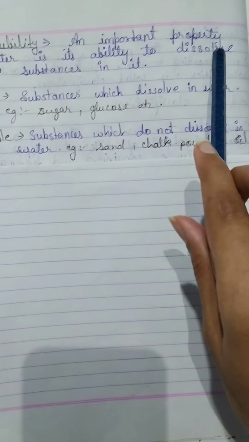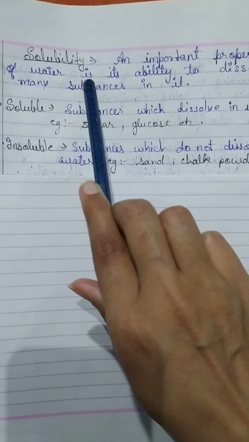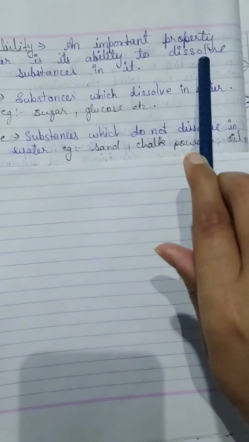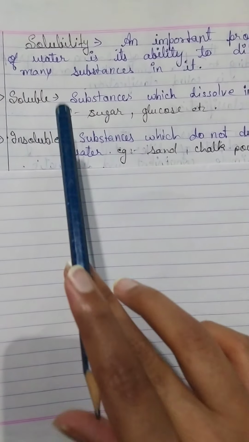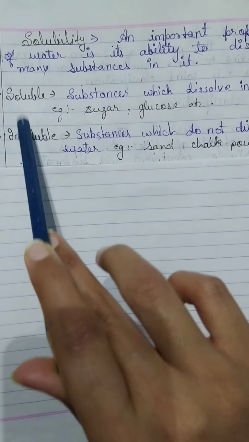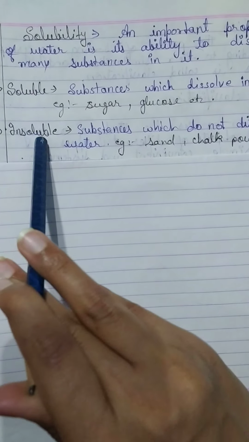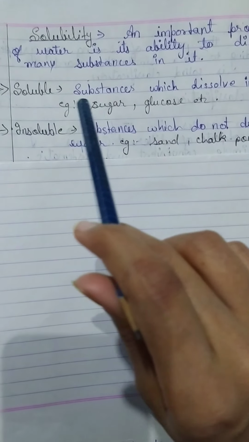An important property of water is its ability to dissolve many substances in it. When anything is dissolved into water, that ability of water is said to be solubility. Is that clear? Now, on the basis of solubility, things are classified as soluble and insoluble.